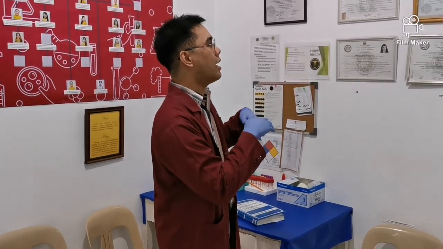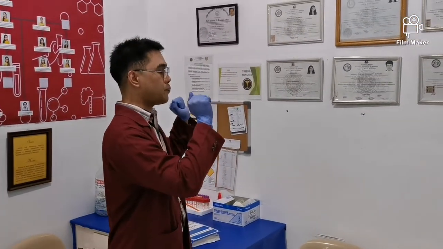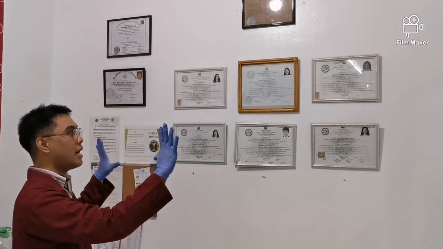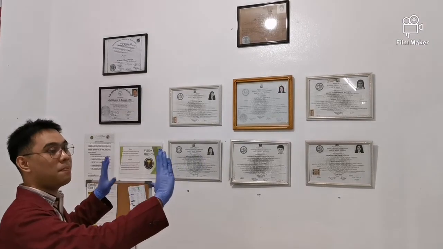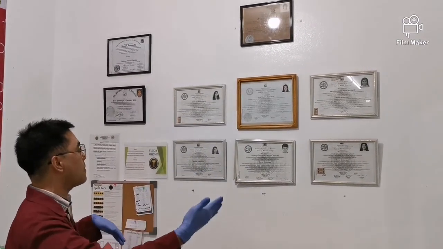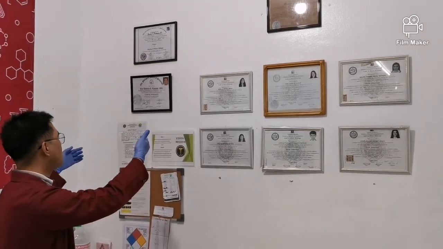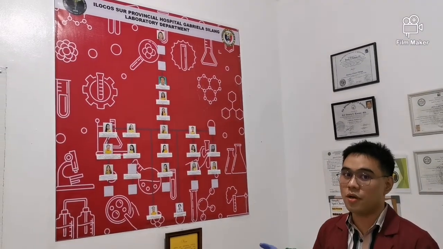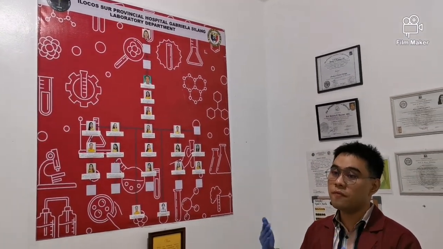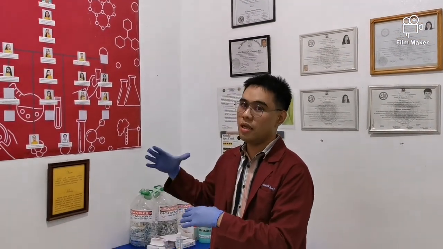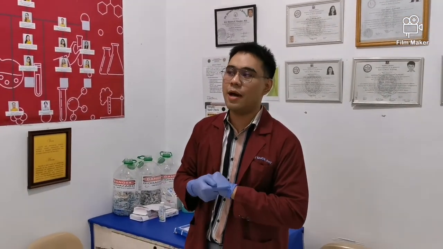And also, as part of our discussion noon sa mga laws regarding the certificates, di ba? So ayan, dapat makikita sila kaagad. Okay? So andyan, nakapost lahat yung mga certificates ng mga medtech and yung mga pathologists, as well as the organizational chart. Because as what I said in our discussion, certificates or proofs of your professionalism should be posted on a conspicuous place in the laboratory.